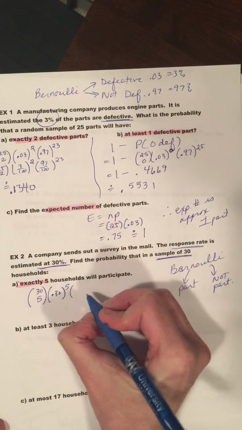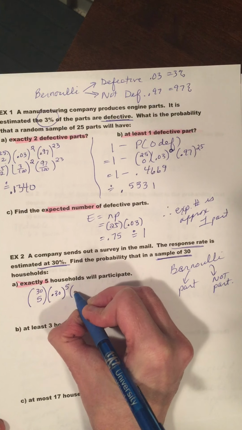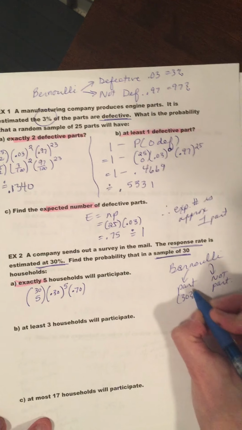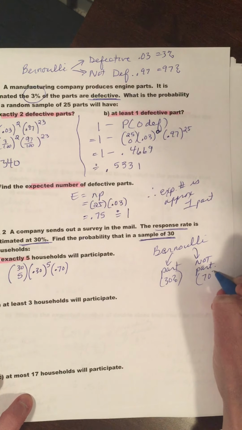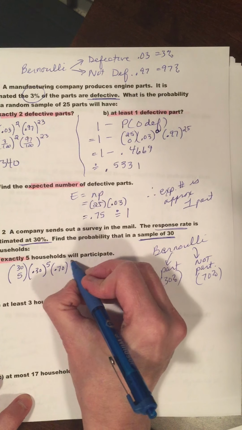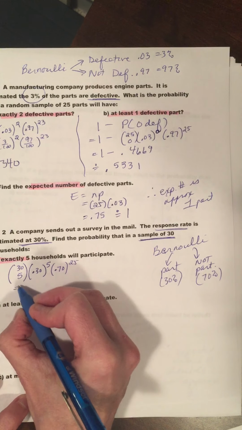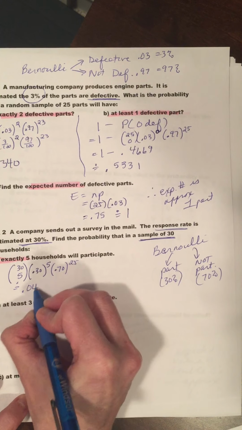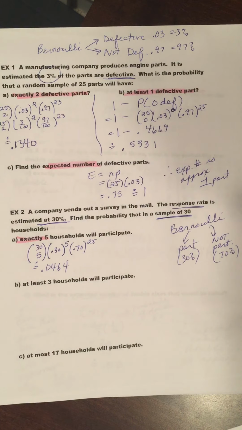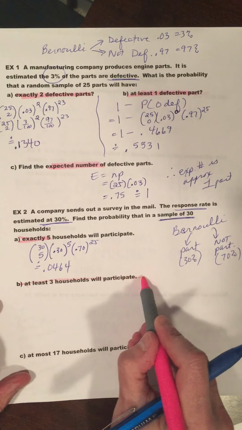Number of participants. Probability of not participating, 30% for participating means 70% just throw it in the recycle. And number not participating is 25. Calculator work, roughly 5%.